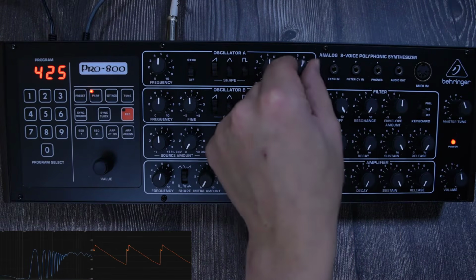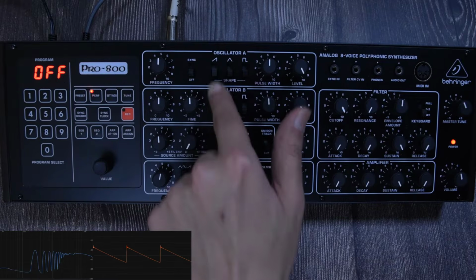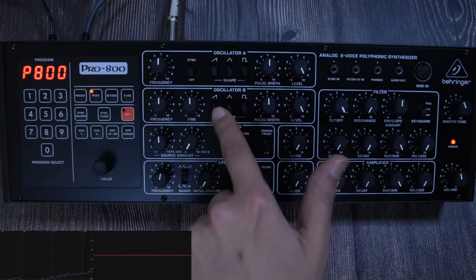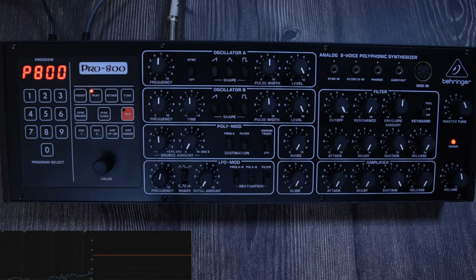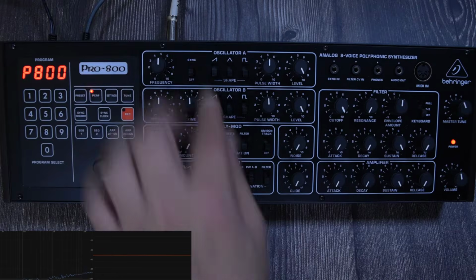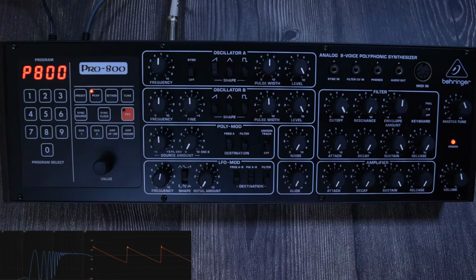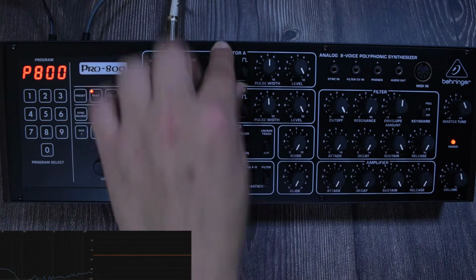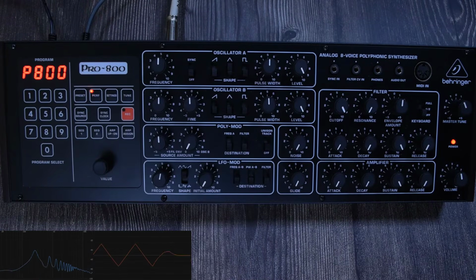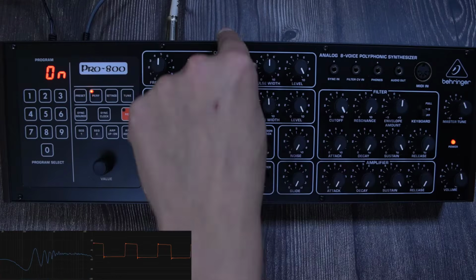Now, funny thing is that if you don't have a waveform selected, you have full silence. So you need to select a waveform to get some sound. Now, each oscillator can do saw, triangle, and pulse. Now, if I go to the first one, I'm going to go with that. So we get a saw, we can get a triangle. Oh, sorry. Oh, there we go. A triangle, or you can get a pulse.